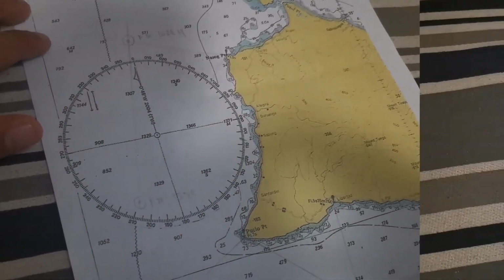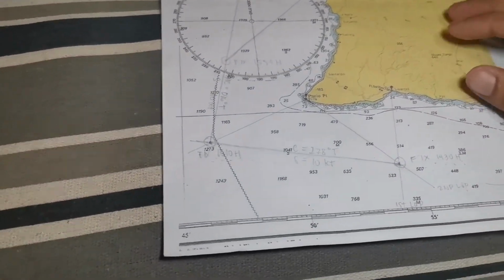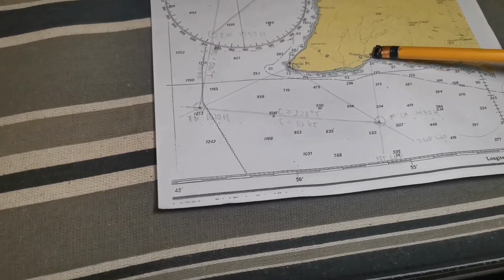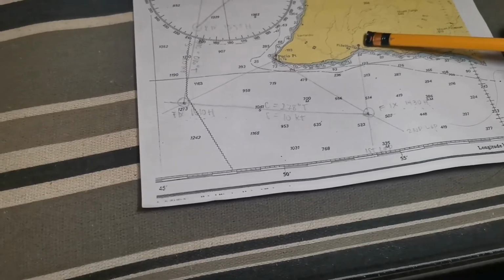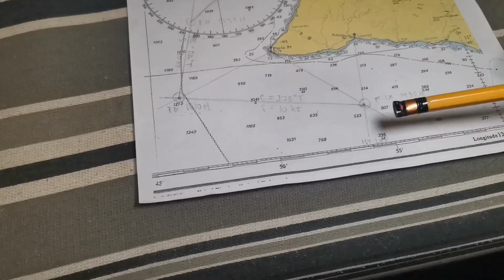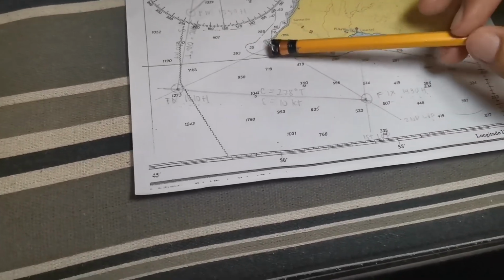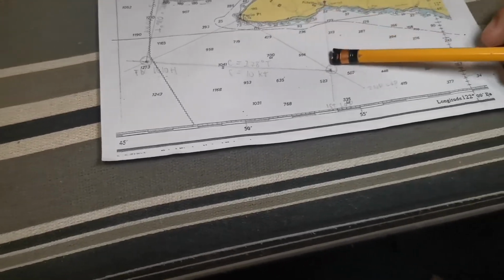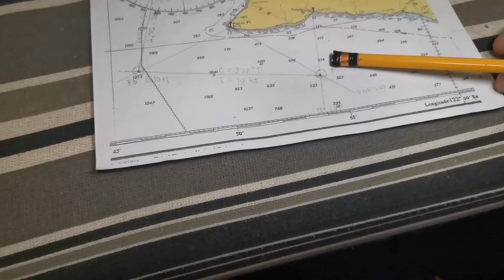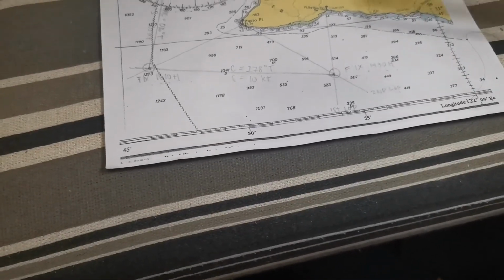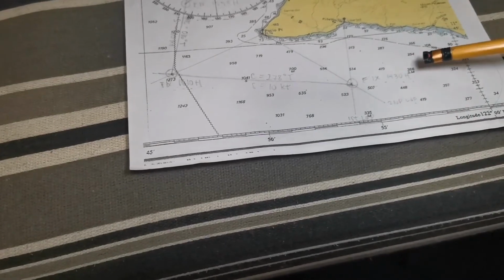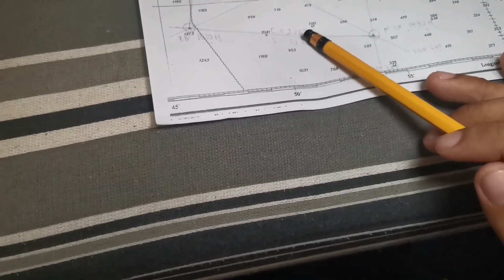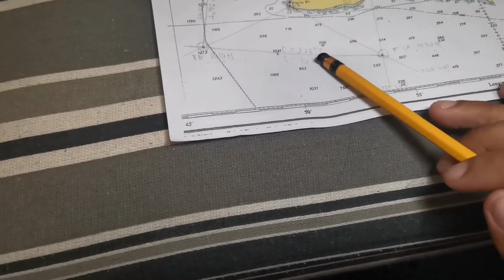So there you have it, guys. So quick recap of what we have plotted and learned. Our first LOP from Libertad Lighthouse is this. This is our first LOP. Next we've got our second LOP from Pusyo Port Lighthouse, so here, and an intersection of which the fix is at 1430 hours. So our course is 278 degrees true and our speed is 10 knots.